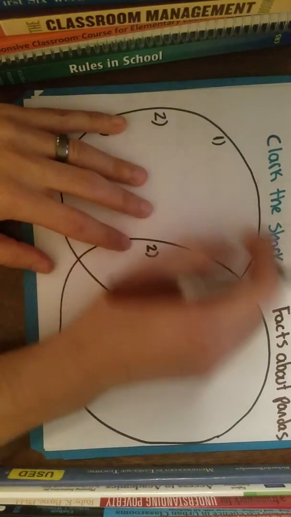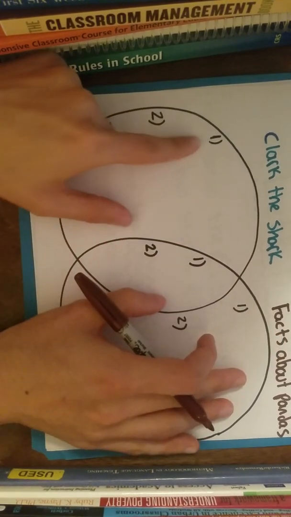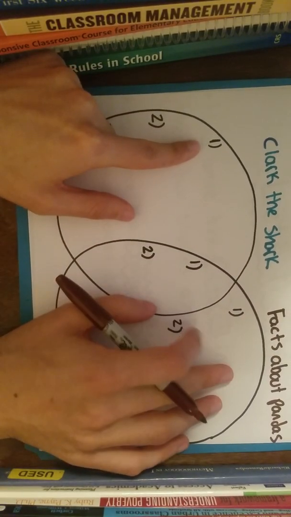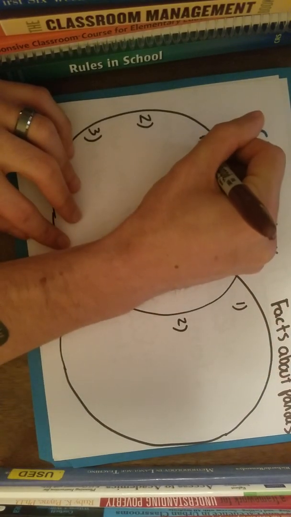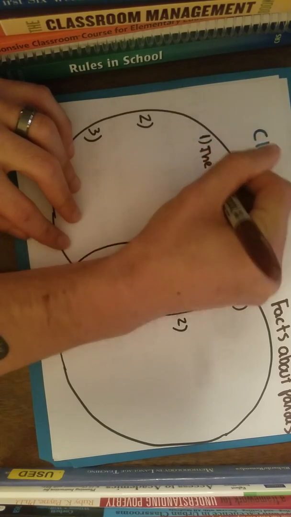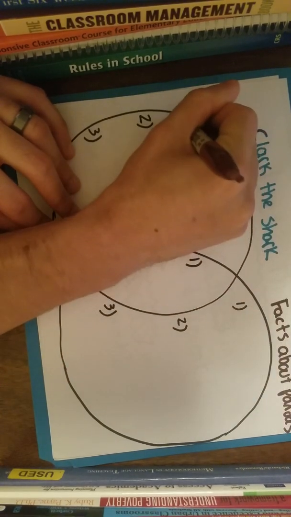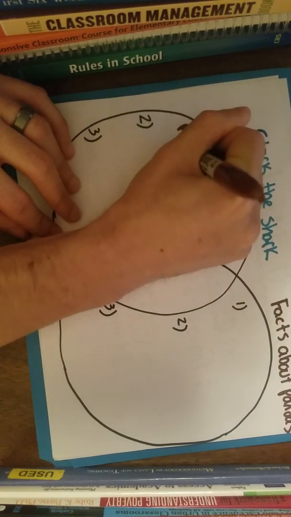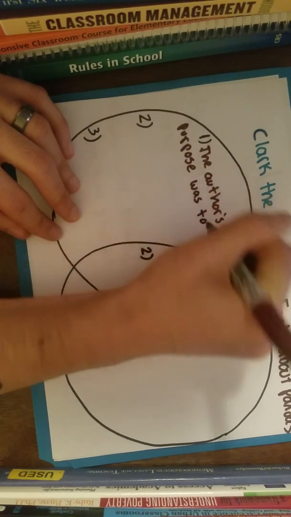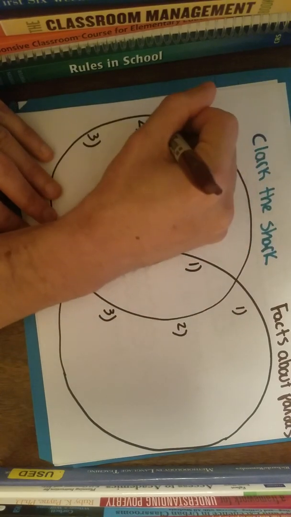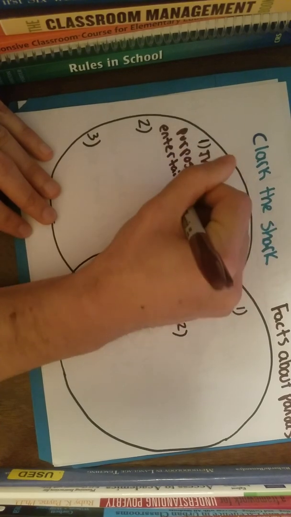So the first thing I want to do is let's talk about the author's purpose of both of the stories, because we know that they had different author's purpose. So Clark the Shark, the author's purpose was to entertain or persuade.